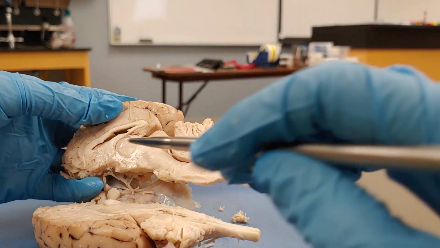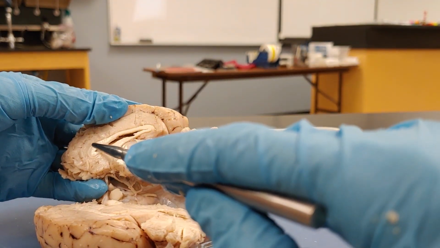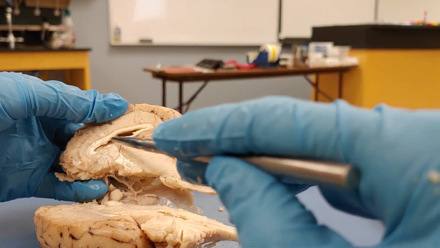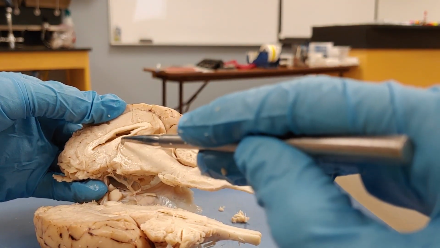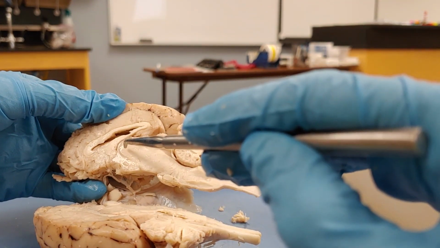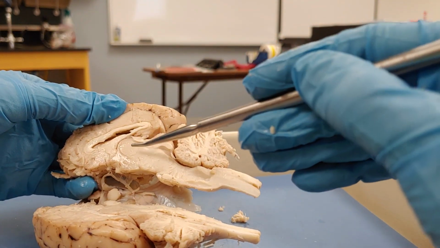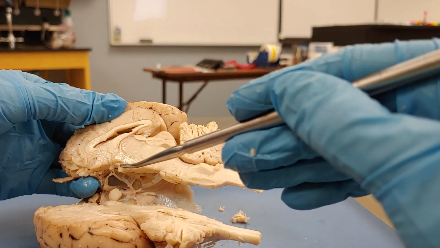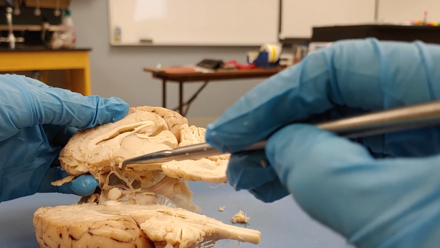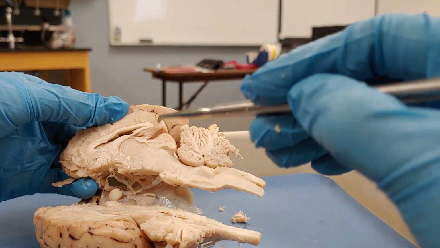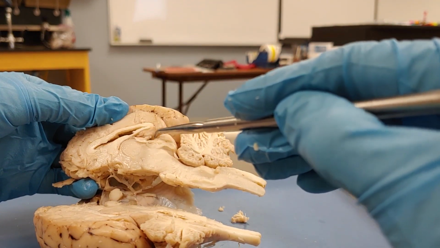So I'll go through real quick again. Corpus callosum, lateral ventricle, thalamus, that includes the third ventricle, hypothalamus, I think I missed that earlier. That would be this section below the thalamus that's leading towards the optic chiasm. Again, pineal body would be sitting right here.